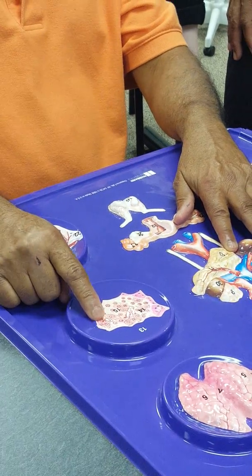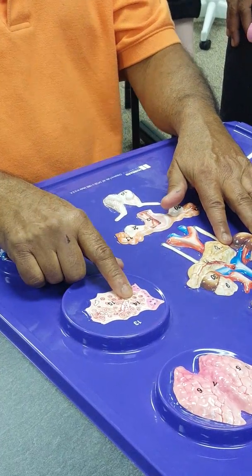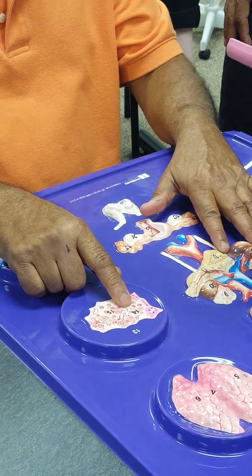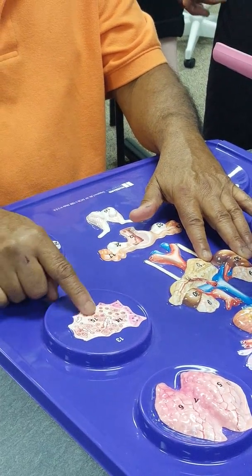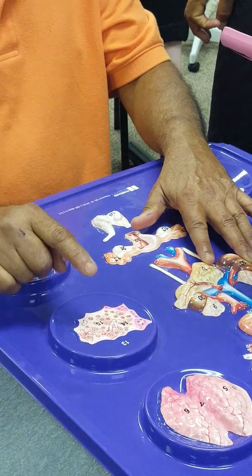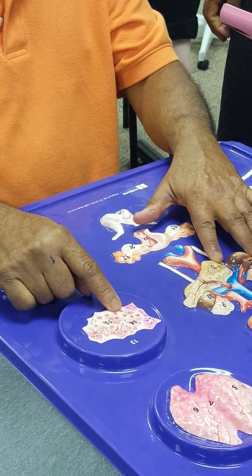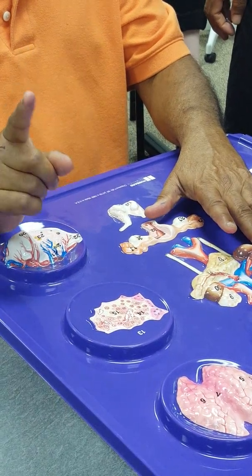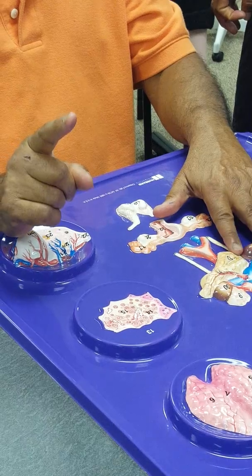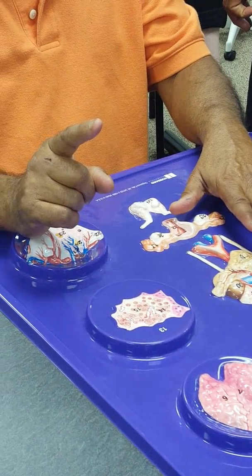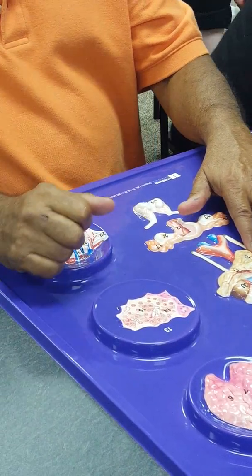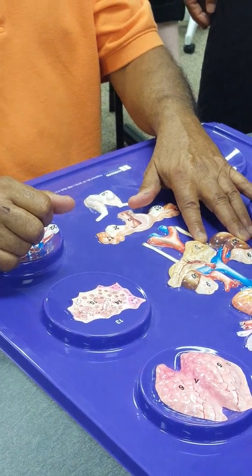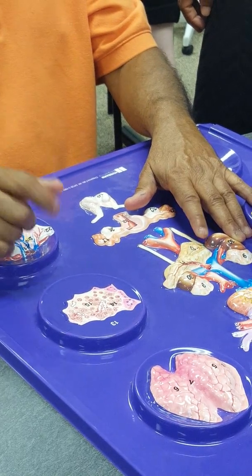And the pancreatic islet has these cells, which are alpha cells and beta cells. But you don't need to identify here which one is alpha and which one is beta. However, you need to know that beta cells secrete the hormone insulin. And alpha cells secrete the hormone glucagon. Right? Glucagon.